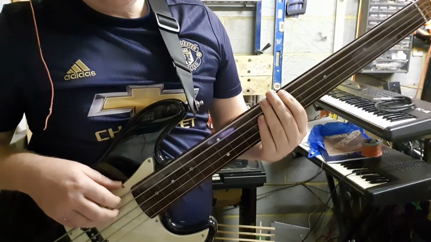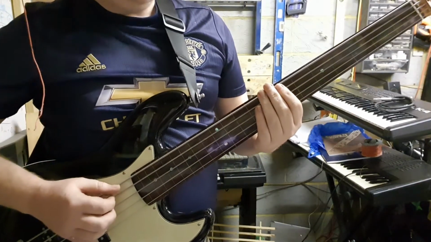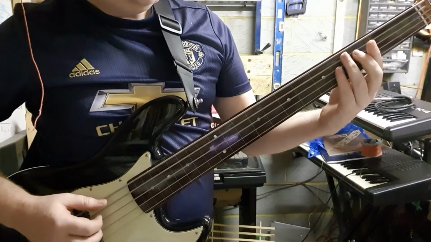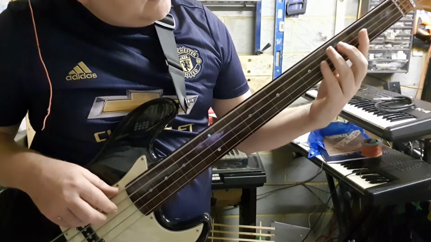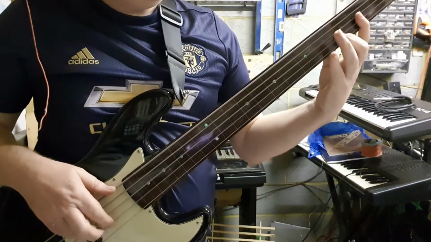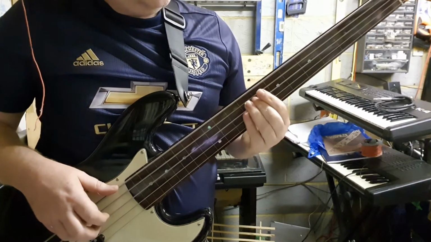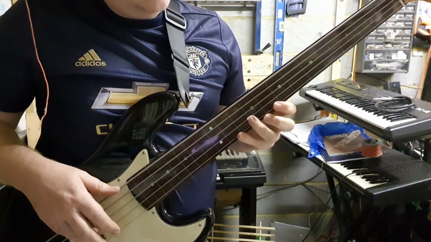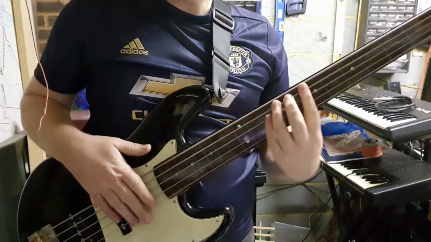So just play around with the number side of it, and eventually, I swear to you, everything will become clear. Practice your circle of fourths. Just practice those, and that will get you on a fretted.